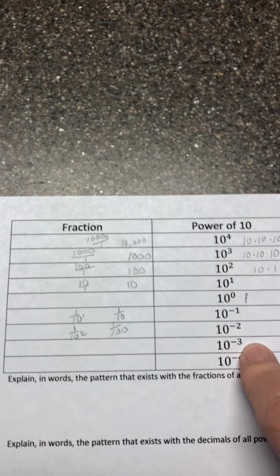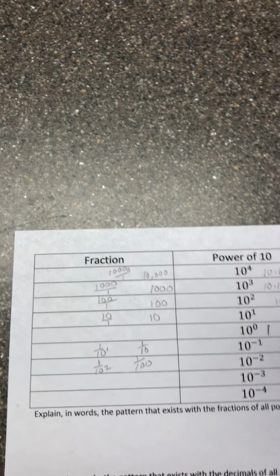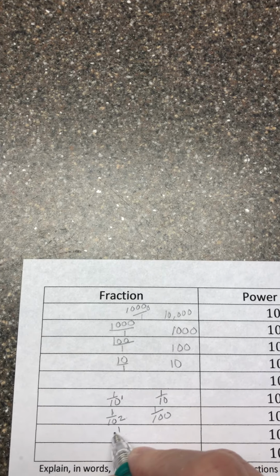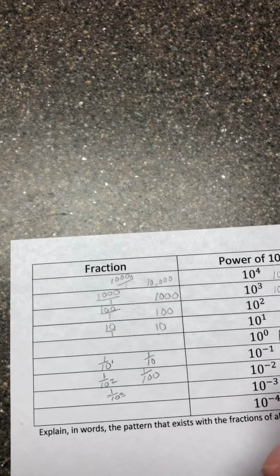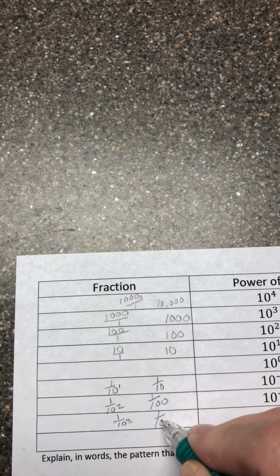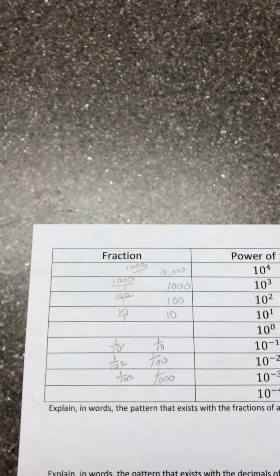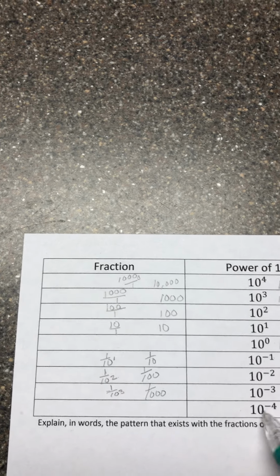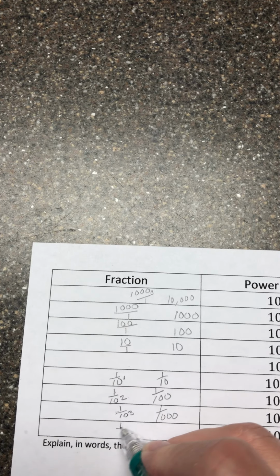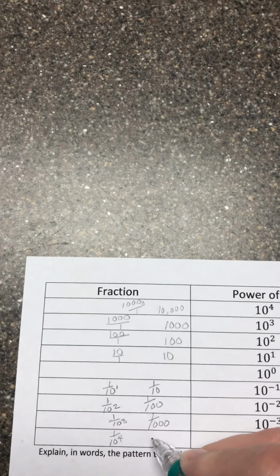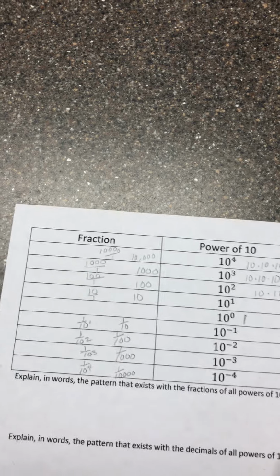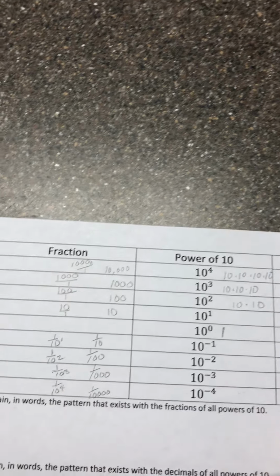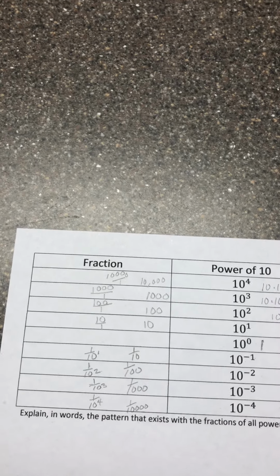Okay, you've got 10 to the negative 3. So again, drop it down to the denominator spot. So what's 10 cubed? That's right, it's 1,000. Now notice they're in the denominator spot, so I've kept them in the denominator spot. All right, and here's 10 to the negative 4th. Very good. So that's 1/10,000. So now we're going to convert them over to decimals.